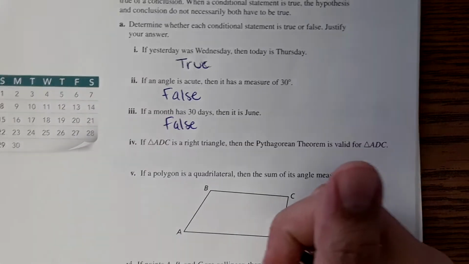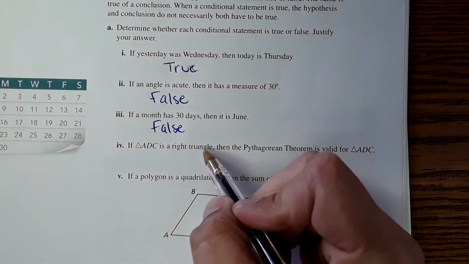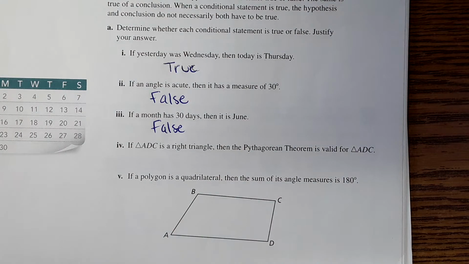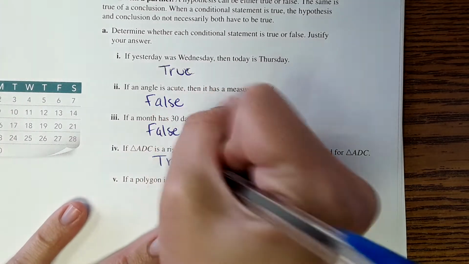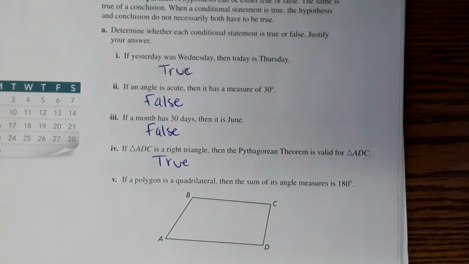And then for the next one, if triangle ADC is a right triangle, then the Pythagorean theorem is valid for triangle ADC. That is true. The Pythagorean theorem is valid for all right triangles.